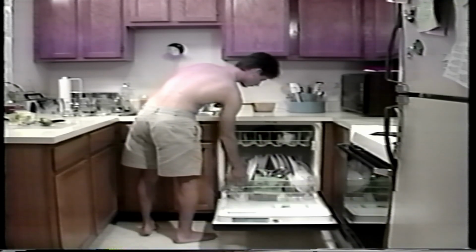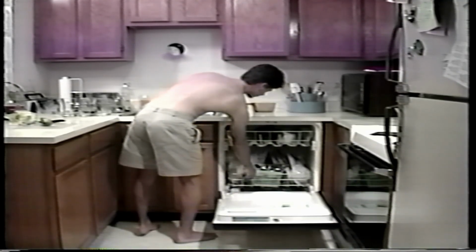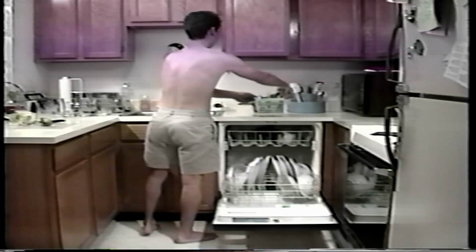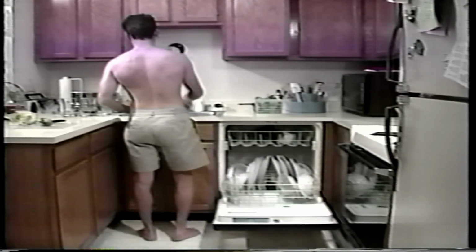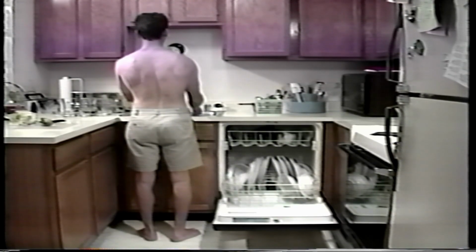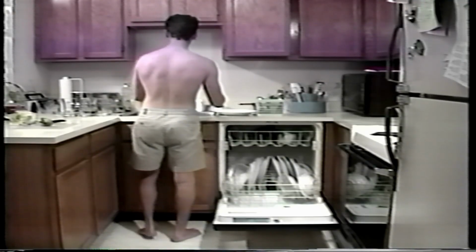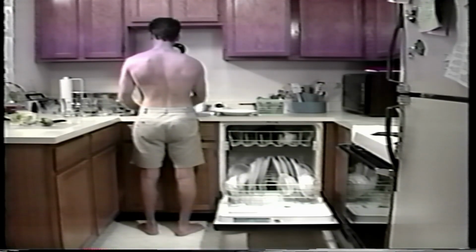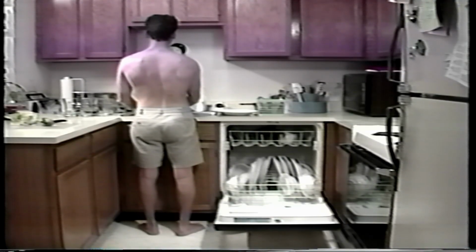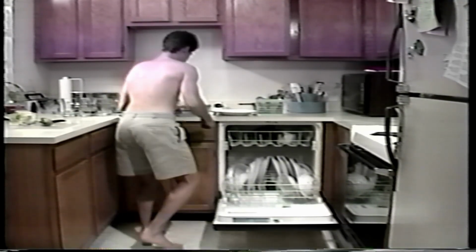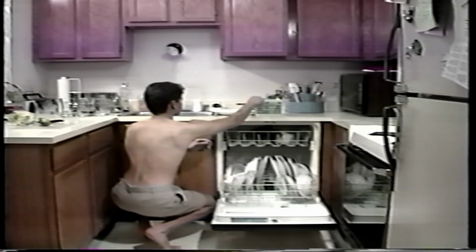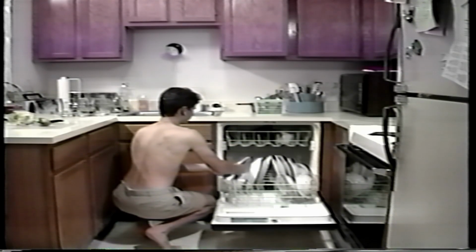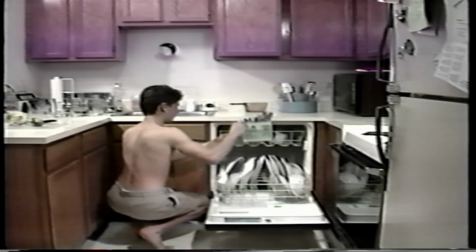Instead of doing that, it makes sense to pick up the utensil holder, rinse off all of the dishes, and put them right on the counter. Stack them up on the counter and put the utensils into the utensil holder. Then squat down, put the dishes into the dishwasher, one at a time. Same thing with the utensil holder.